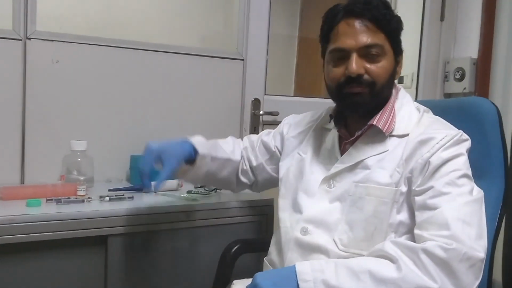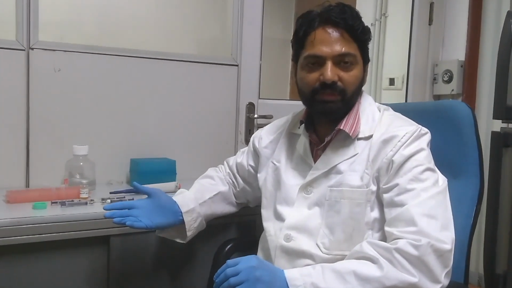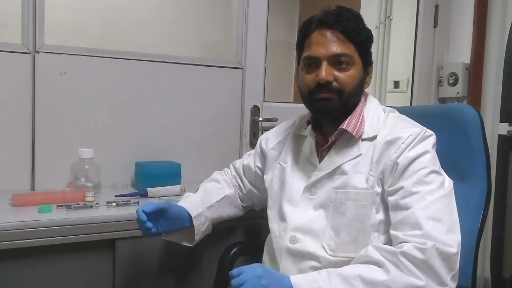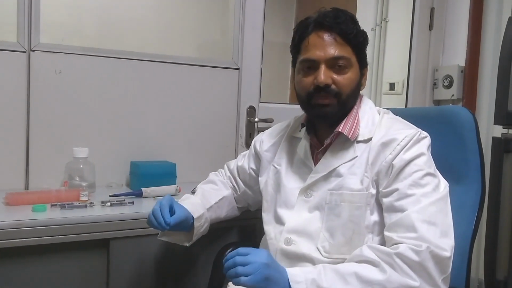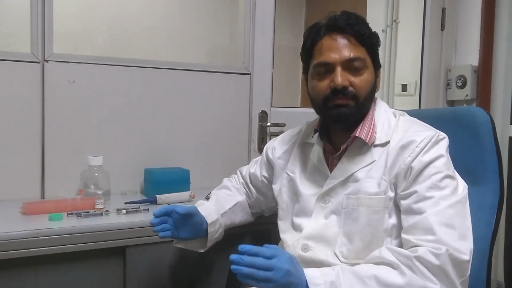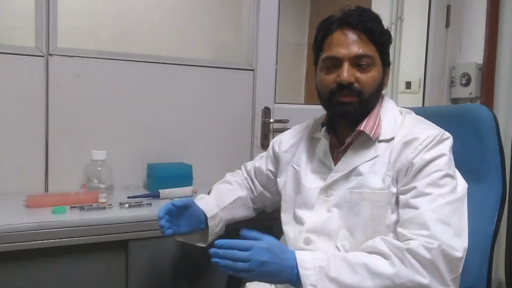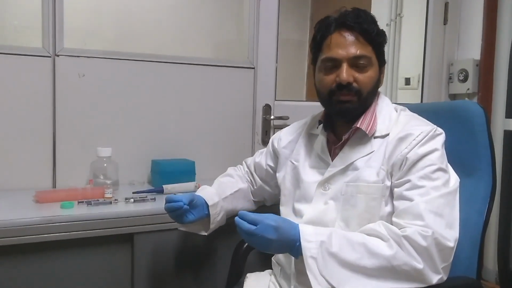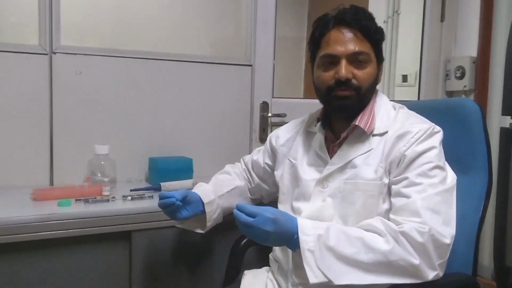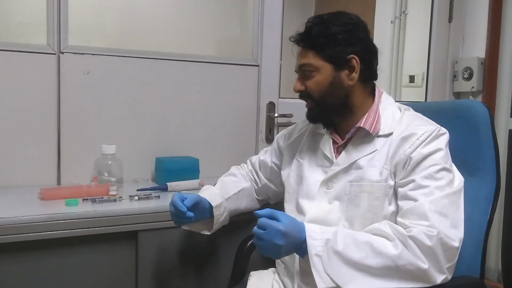The purpose of making the emulsion is this: you have antigen, and through antigen you can raise antibodies, but after emulsifying them, the antigen releases slowly. It is a sustained release preparation, so that the antigen is exposed to the system in a systematic manner and more and more memory cells are generated.